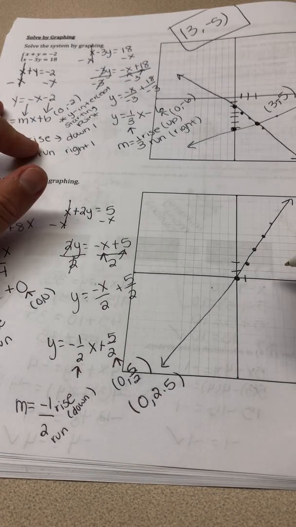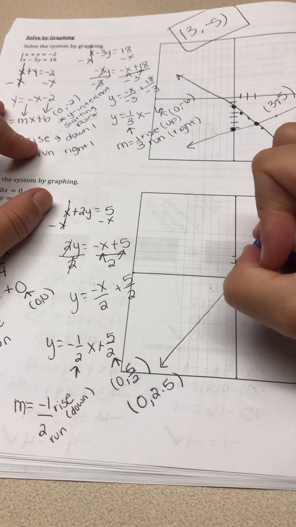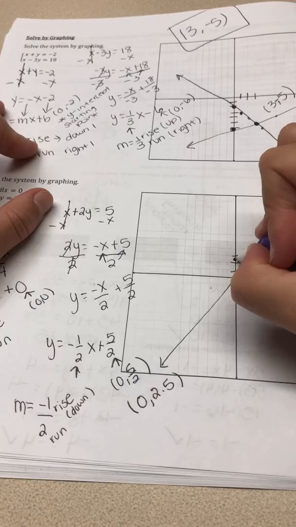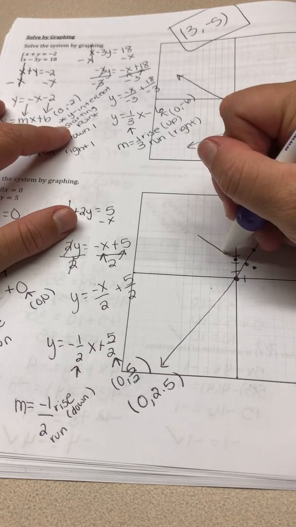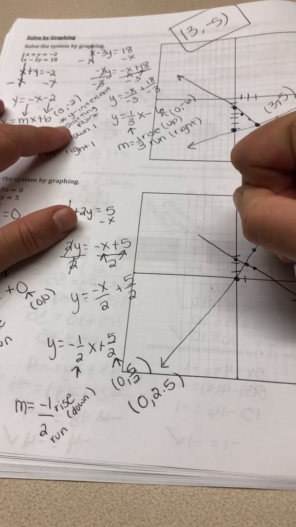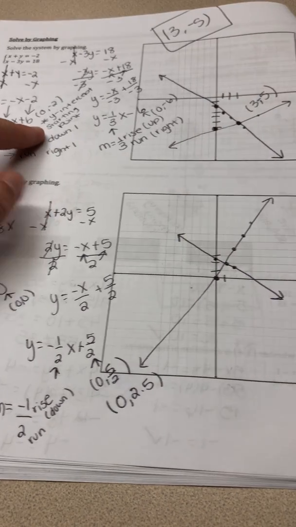So starting with my starting point of over 0, up 2.5. We're going to go down 1. So if we're at 2.5, going down 1, we're now at 1.5. And right 2. Connecting the dots. So those are our 2 lines.